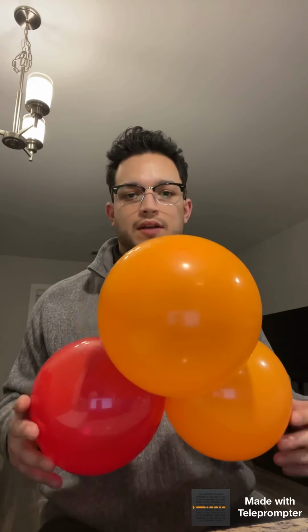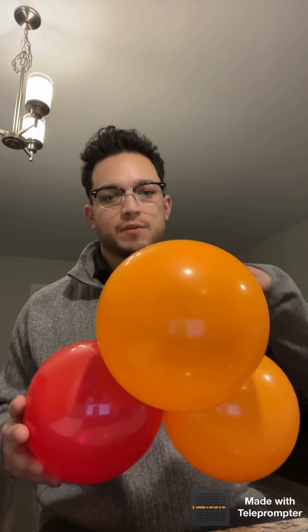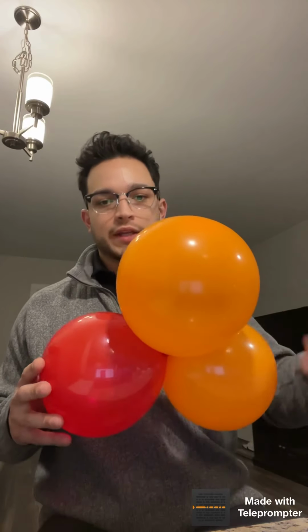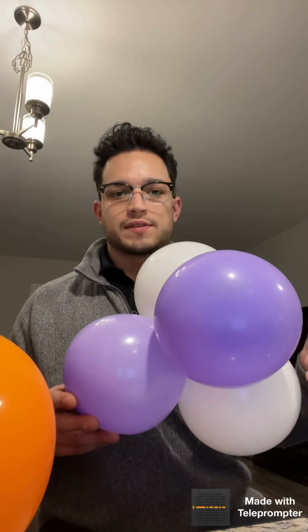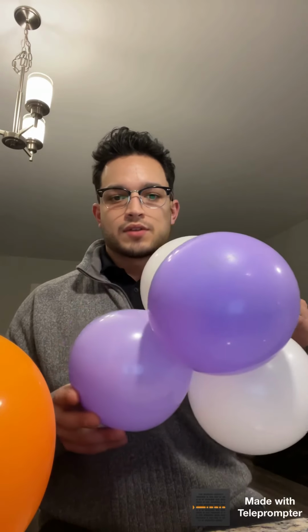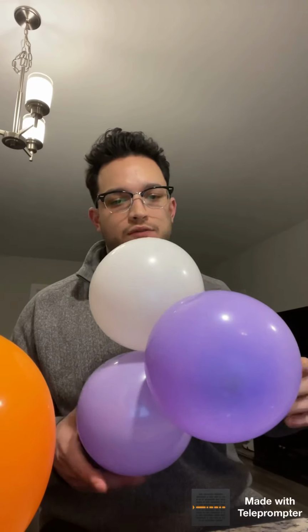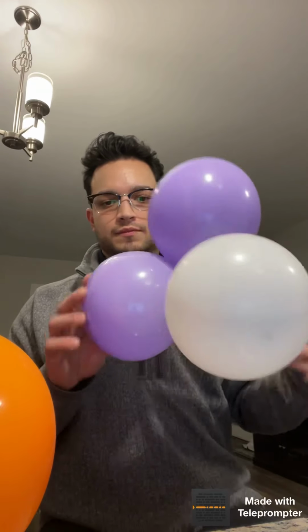So next up, we have a molecule with three electron domains, 120 degree geometry, which gives it a trigonal planar shape. And an example of this would be BF3 or boron trifluoride. All right, so after this, we have a molecule with four electron pairs, 109.5 degrees and a tetrahedral shape. So an example of this would be carbon tetrafluoride, which would be illustrated by this.